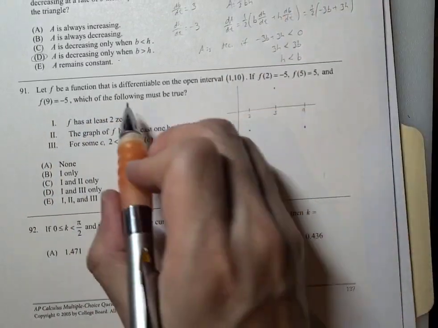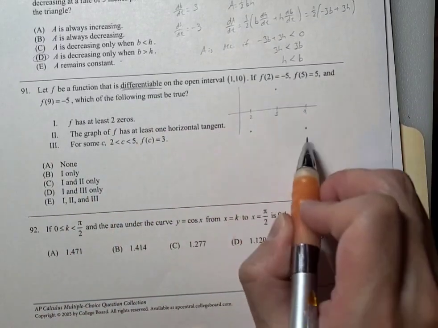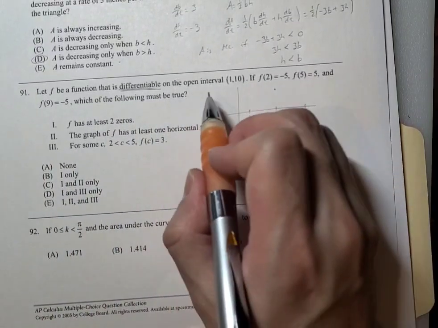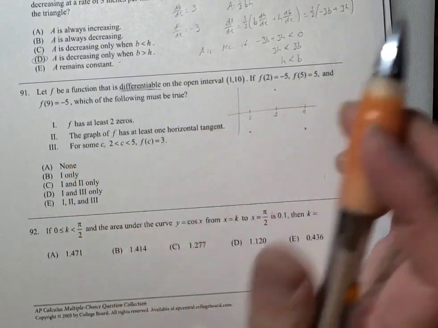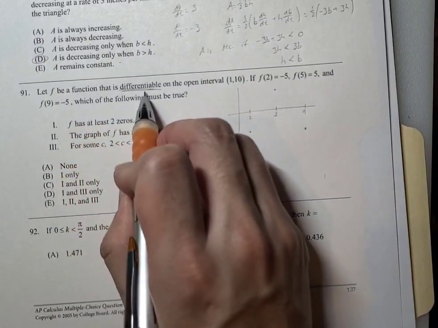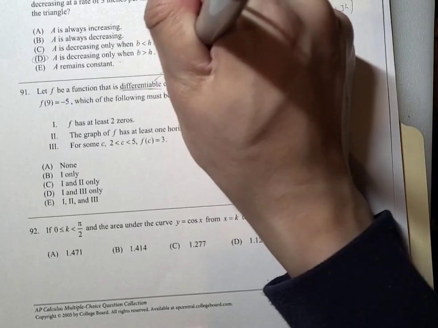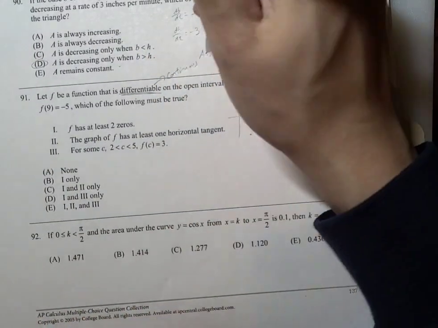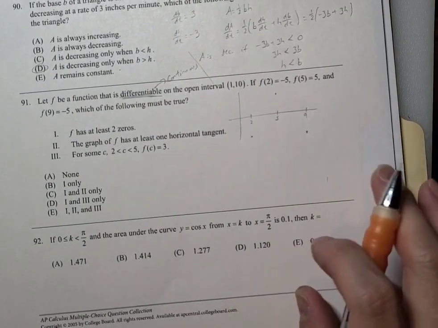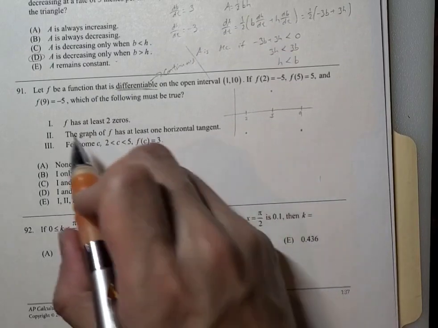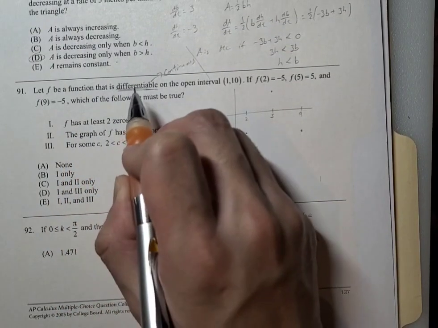Okay, and it's saying that it's differentiable from 1 to 10. So it includes this whole interval, I should say, not area, not to get confused with integral area, okay? It's differentiable, which automatically means it's also continuous. Okay, let me just write the whole word out. It's also continuous, okay? That's key for this problem, because when it says, does f have at least 2 zeros? It has to, because it's continuous.